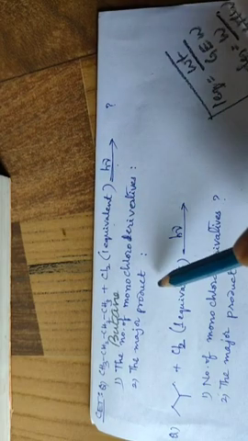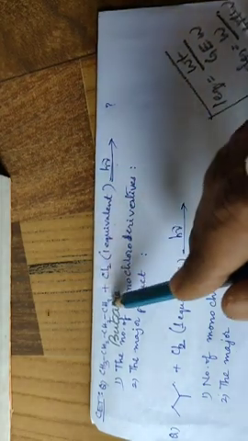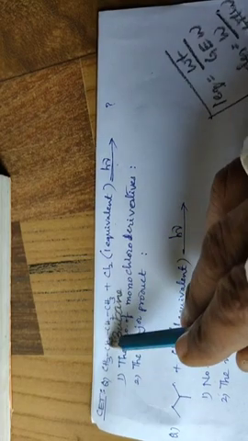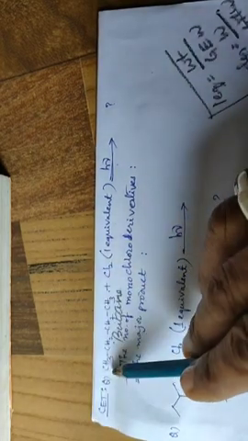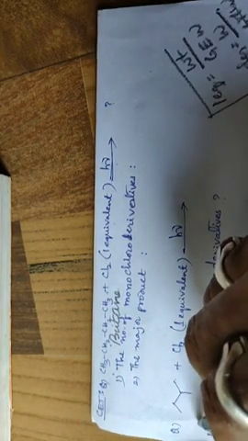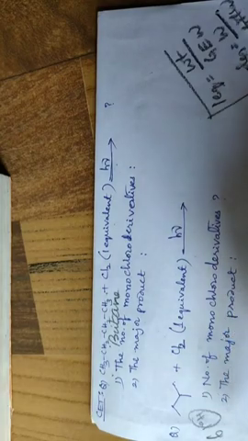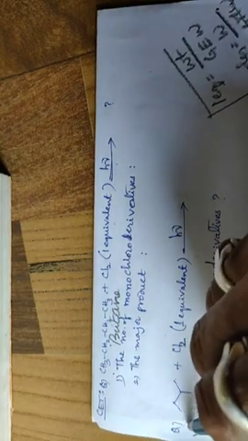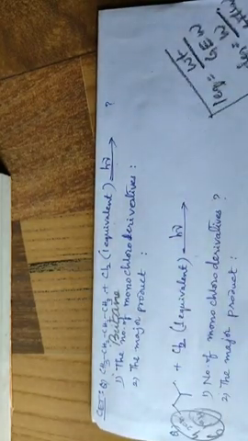What happened? Here there are 3 plus 3, 6 primary hydrogens, and 2 plus 2, 4 secondary hydrogens are present. Clear?